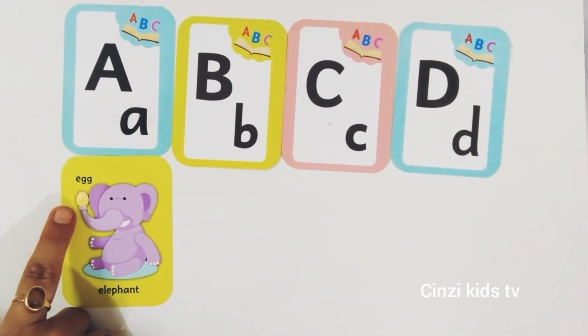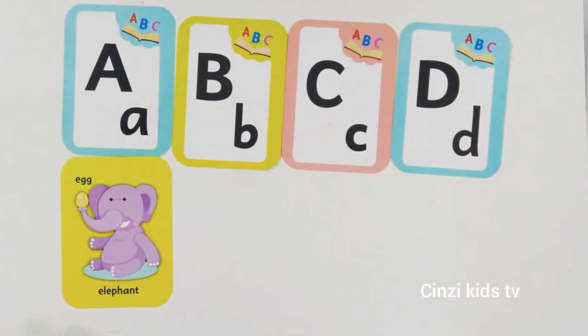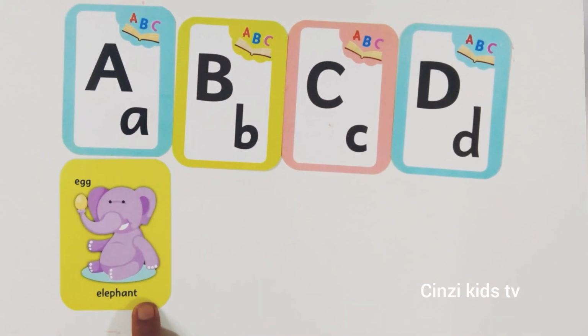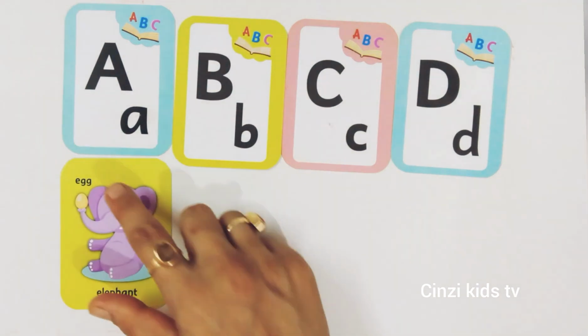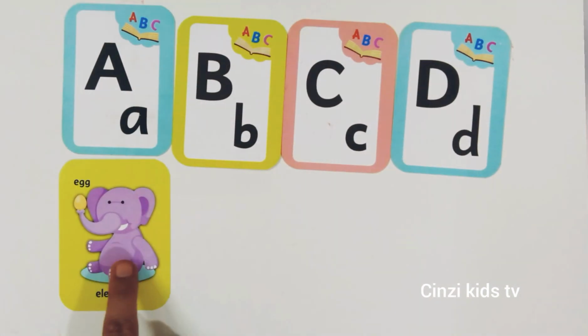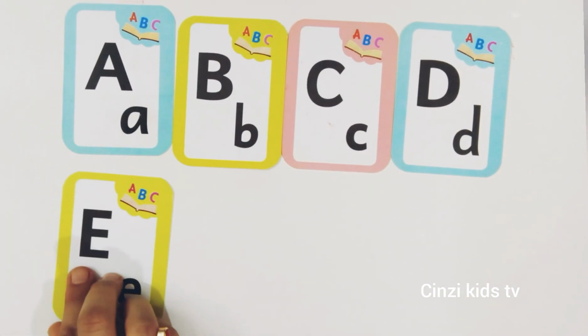E for egg. And this is elephant. E-L-E-P-H-A-N-T, elephant. E for egg, E for elephant. This is egg and this is elephant. E.